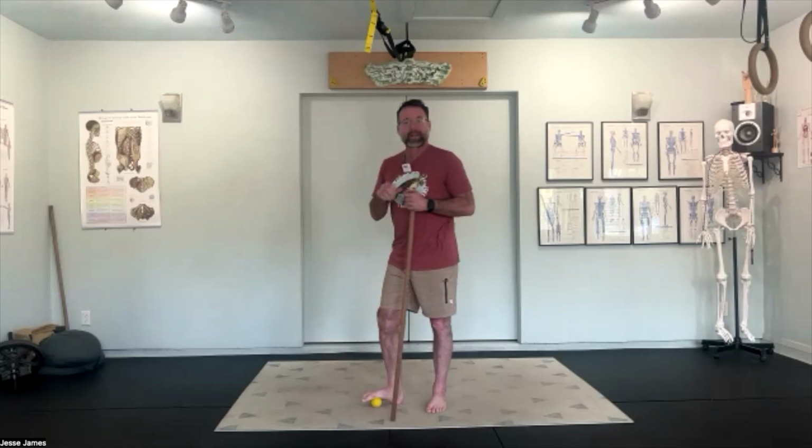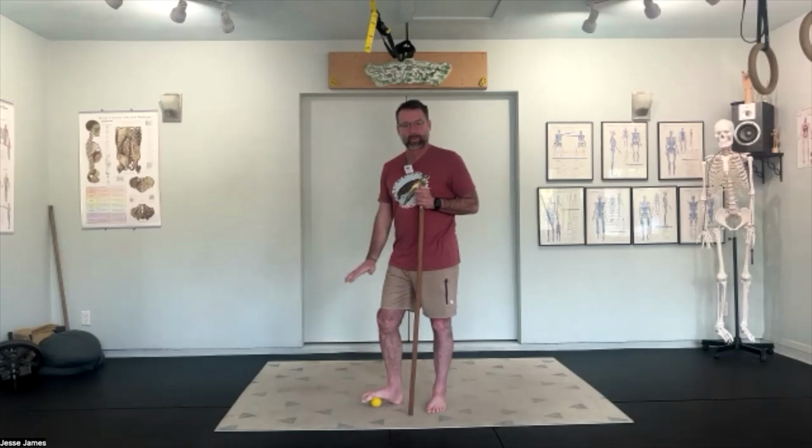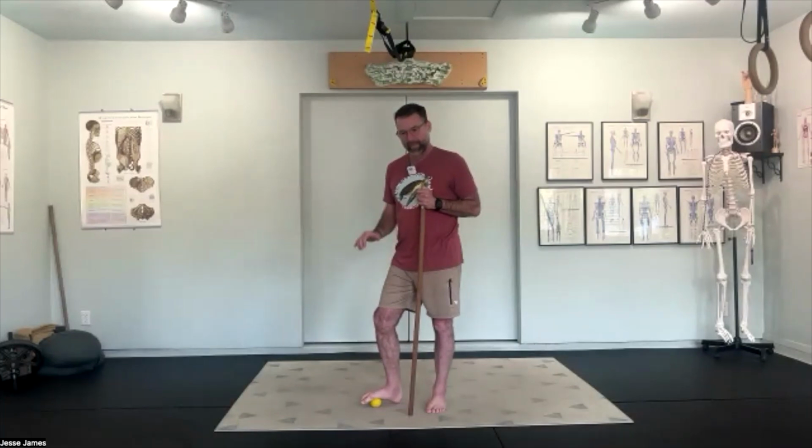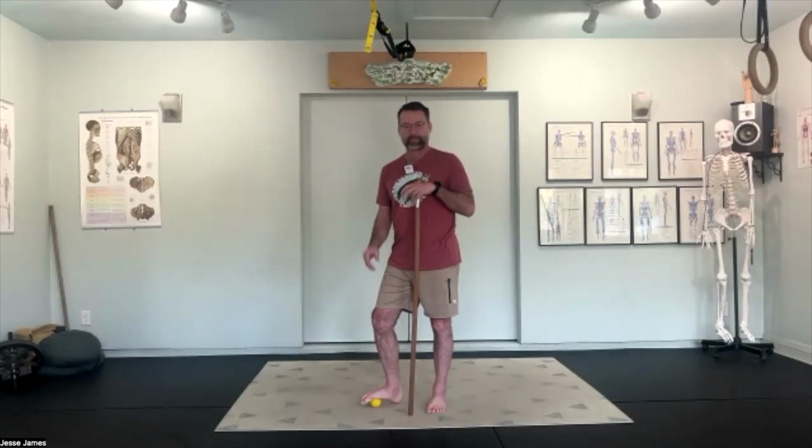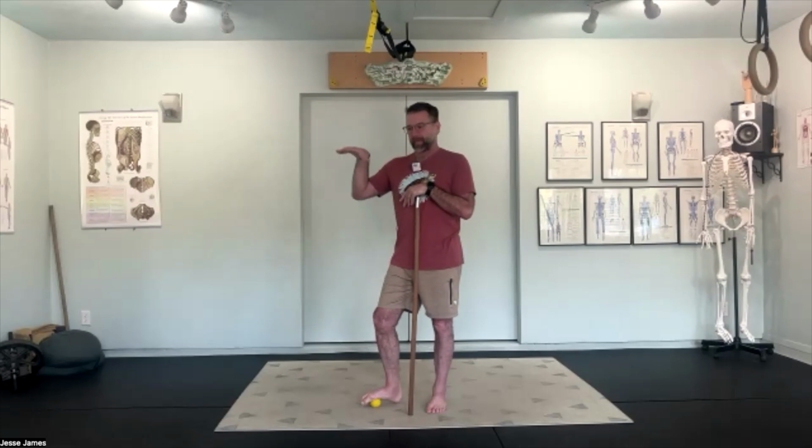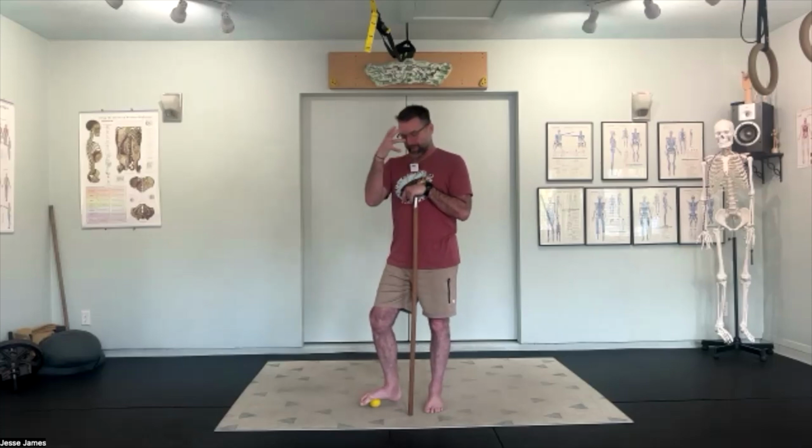And from here, I just want to allow gravity, allow the weight of my leg to melt into the ball. This is where I like to think about the ball as a hot knife. The tissue of your body is just melting butter. And if you put melting butter on a hot knife, the butter melts itself. You don't have to push. It doesn't take force.